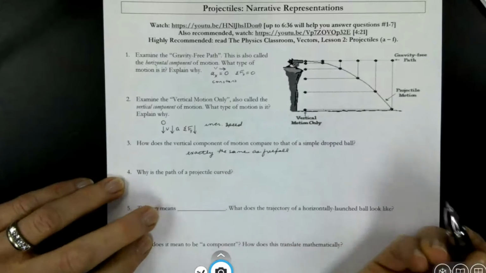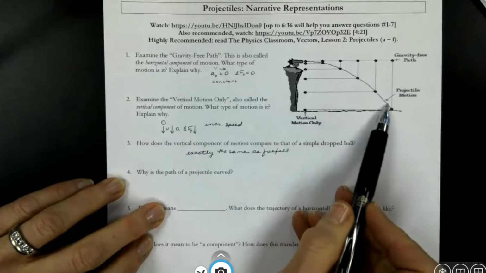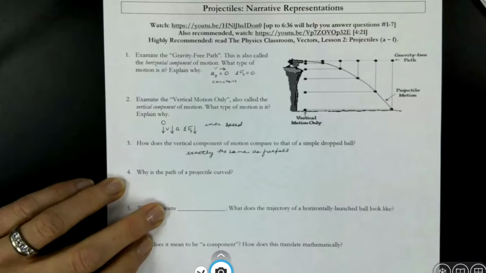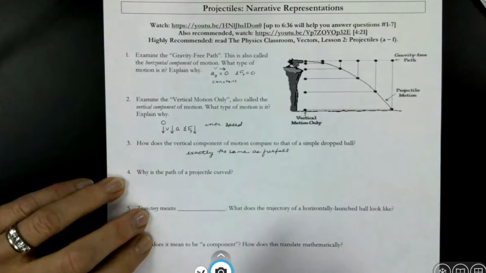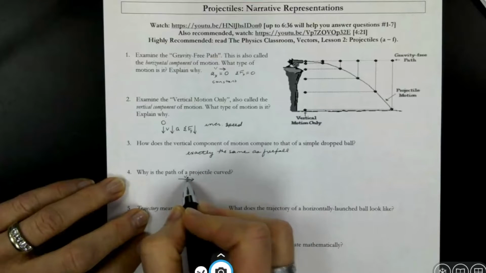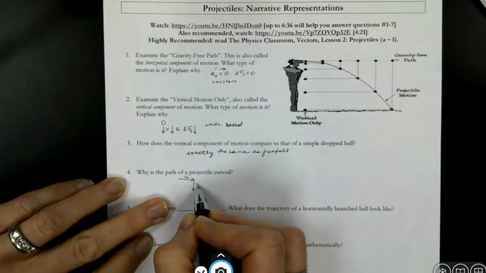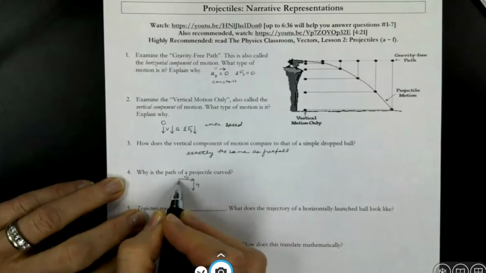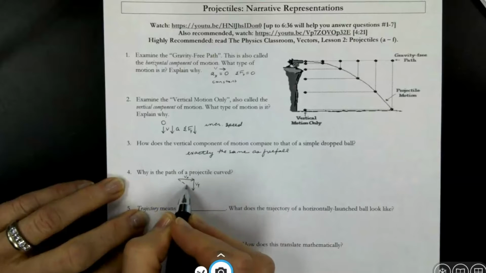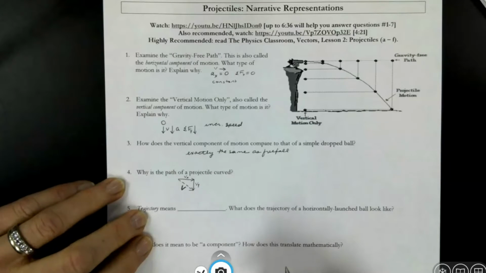So when we look at a projectile, how do we end up with a curved motion? Why is that? The whole point here is that we have to combine these two. When you take one vector that goes this way, we'll call it the x, and we take the other vector that goes this way, then when you connect these, the resultant, what you actually see, is motion this way. We call that the resultant.